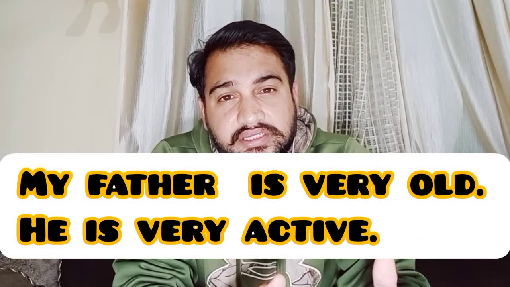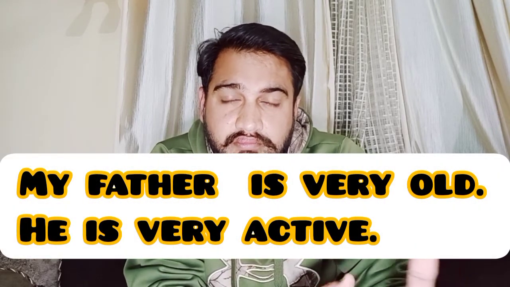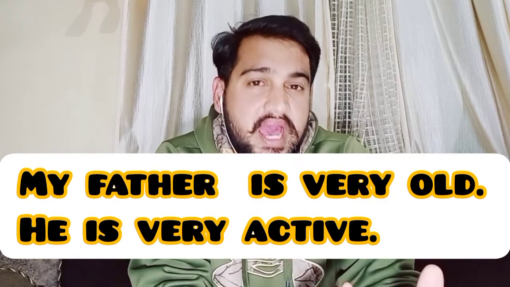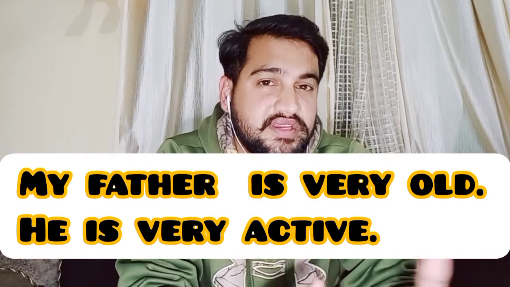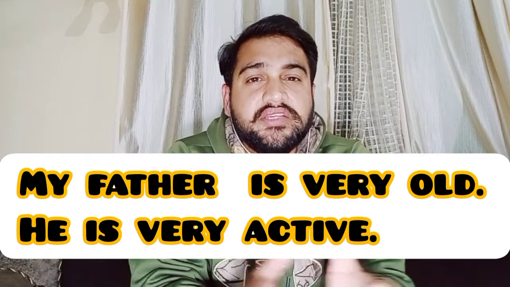But how are the two opposing ideas mixed together to make one single statement? For example, if we take one statement like my father is an old man, he is very happy. But somehow better than that, I would say my father is very old, he is active. He is very active, we can say. My father is old, he is very active.